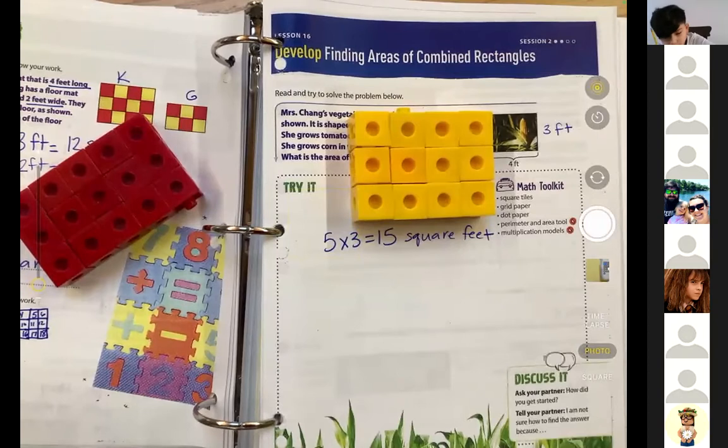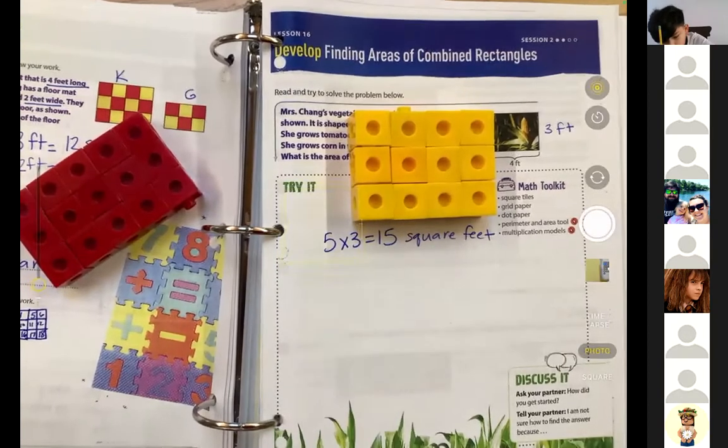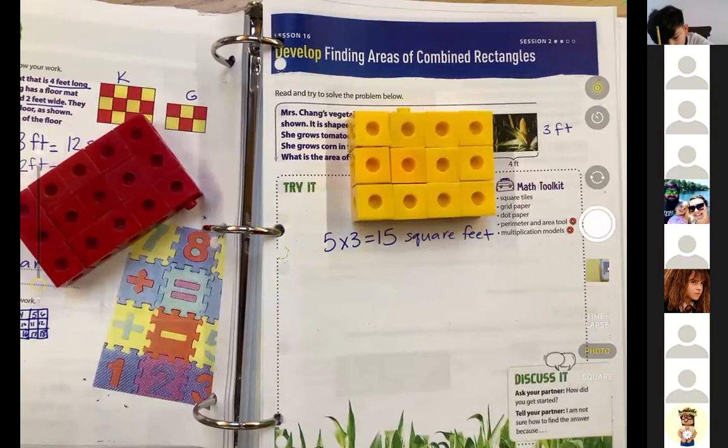Raphael, what kind of math am I doing for the corn? I cannot hear you, Raphael.